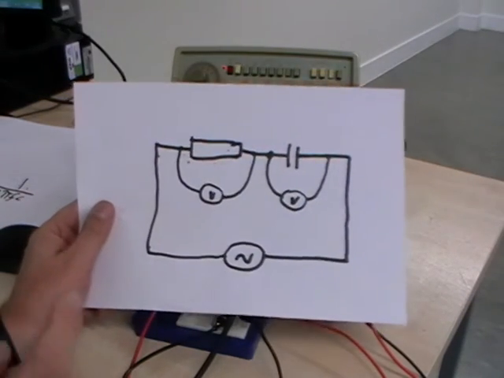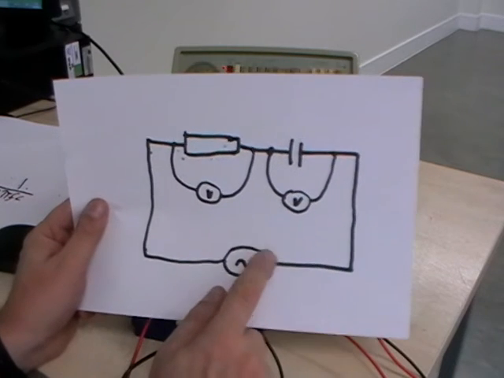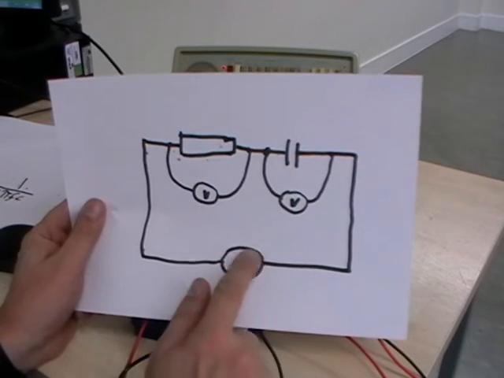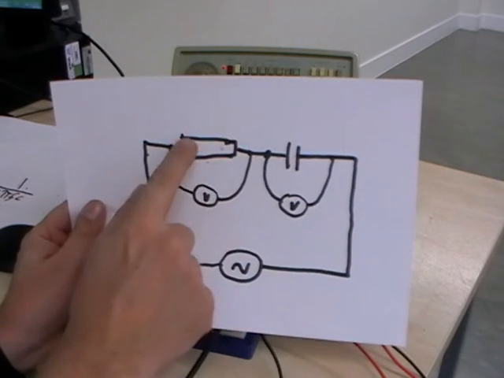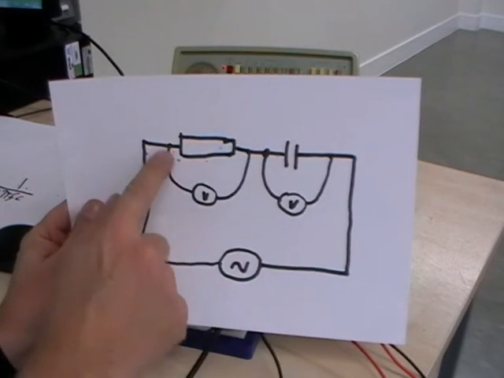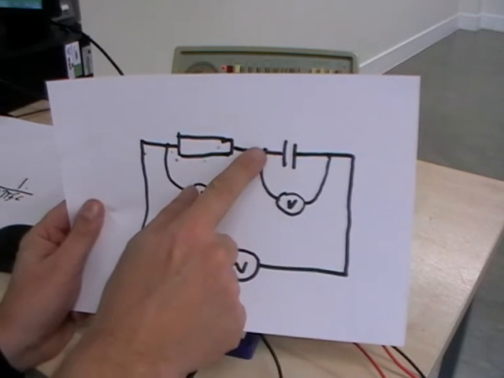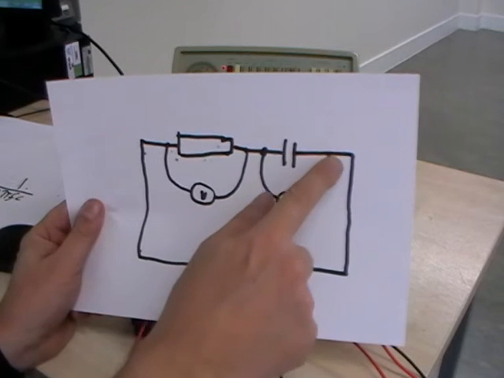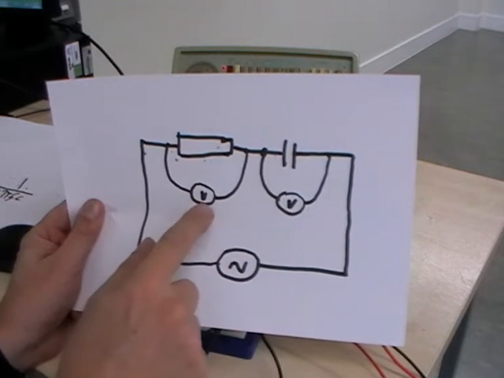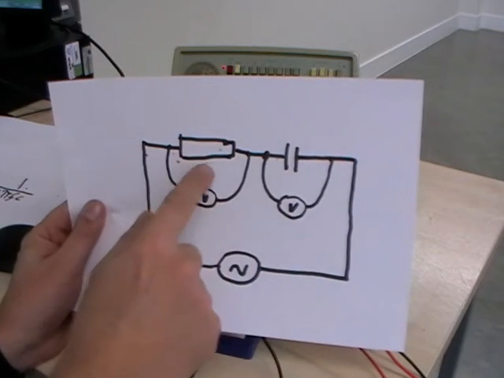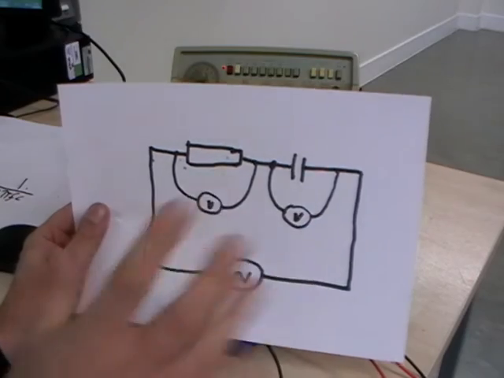Okay, let's have a look at the circuit. We've got the circuit here on a piece of paper. It's a very simple circuit. This is our AC supply, so that's our signal generator, and we've got a resistor here, and we've got our multimeter connected across the resistor, and we've got our capacitor here, and our multimeter also connected across the capacitor to measure the RMS AC voltage across the resistor and the capacitor. Okay, that's the circuit so far.